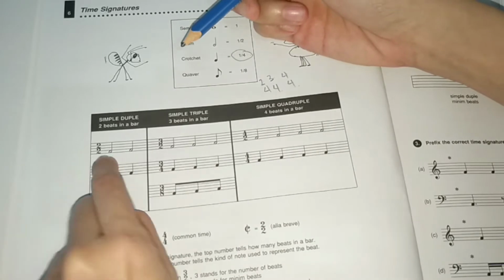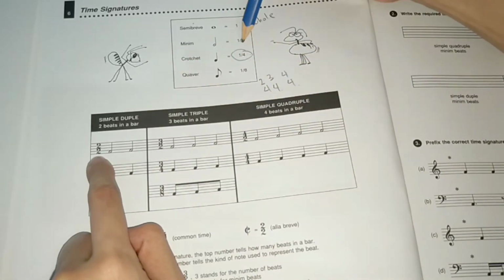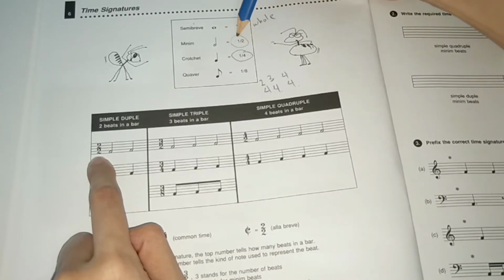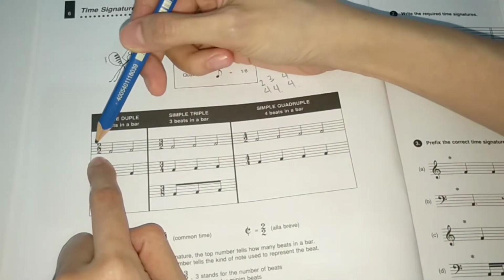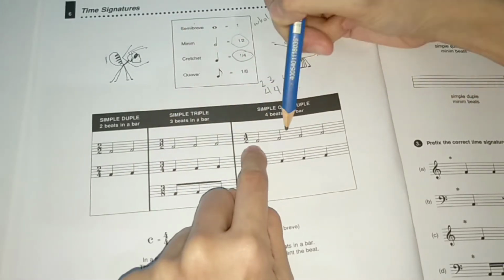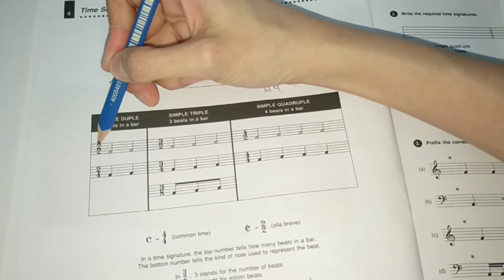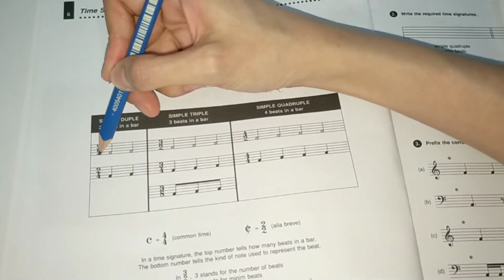Now we have 2/2, 3/2, 4/2. This bottom 2 comes from here, minim, half note. So 2/2 means 2 minims in a bar. 3 minim beats in a bar, 4 minim beats in a bar. So on top is how many counts, and the bottom is what type of note.